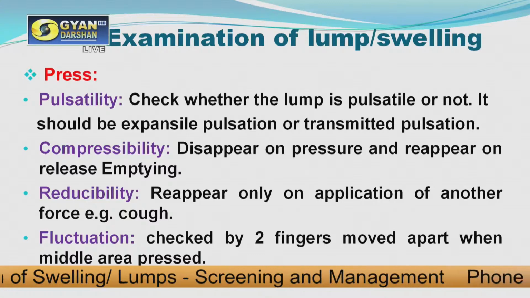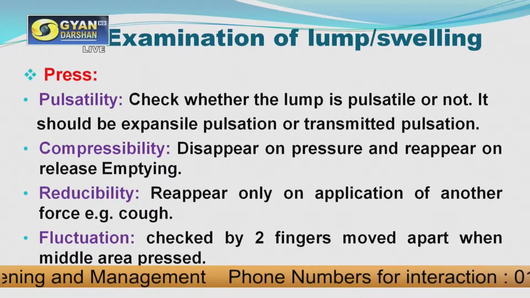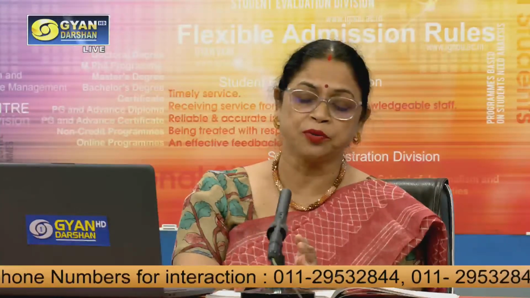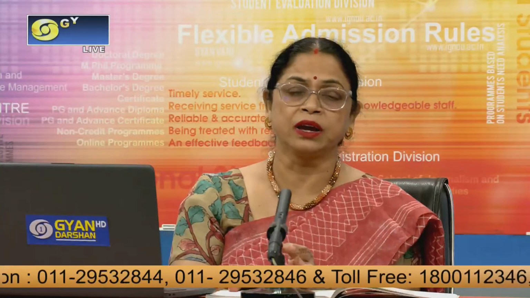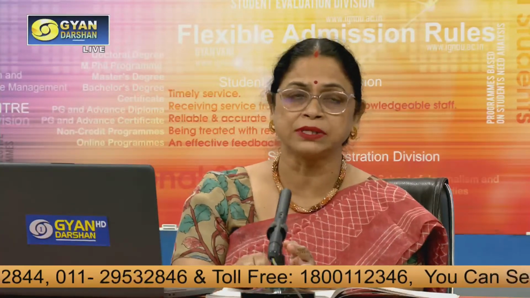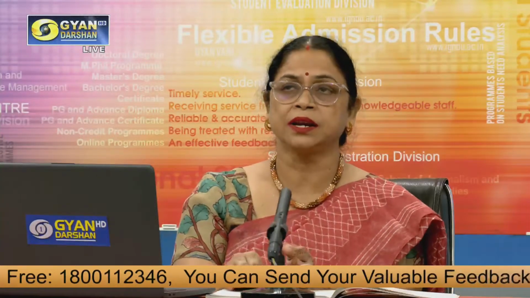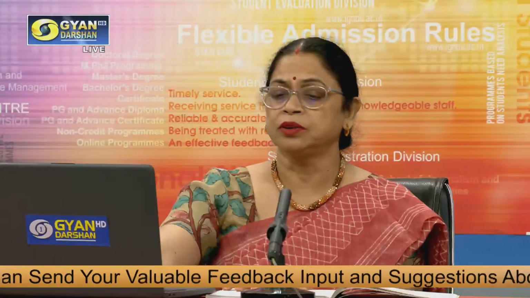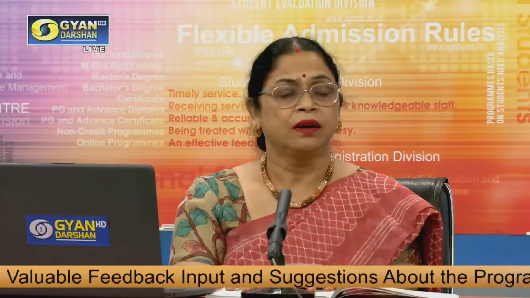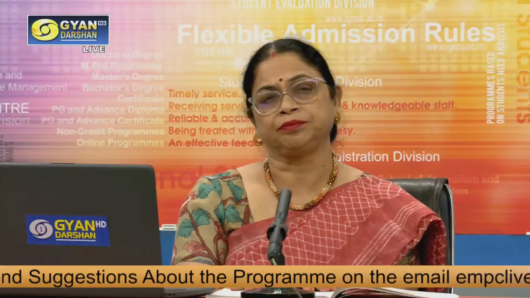Then fluctuation, which is checked by two fingers moved apart when the middle area is pressed. So you try to locate the lump, keeping the boundary with the two fingers, and you try to see whether the lump is slippery or fluctuating from the normal position here and there, and you are not able to hold it up. So that is fluctuation. This is the second method, and now the third method is percussion.